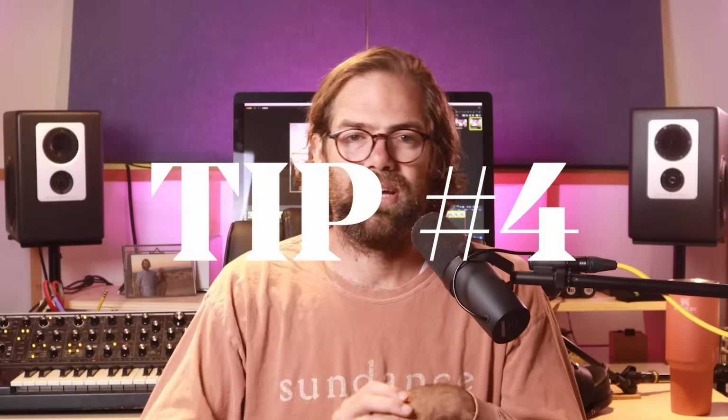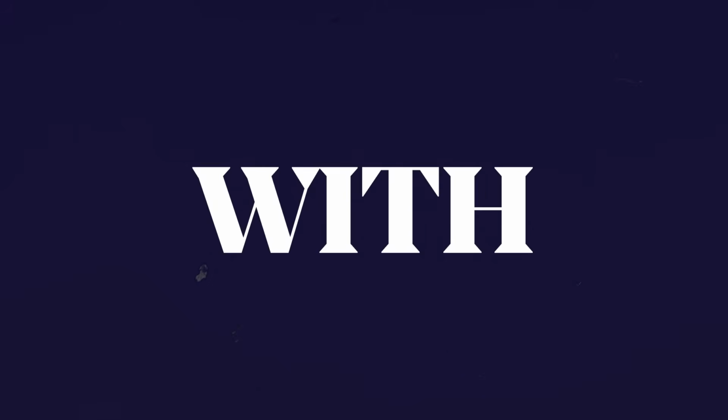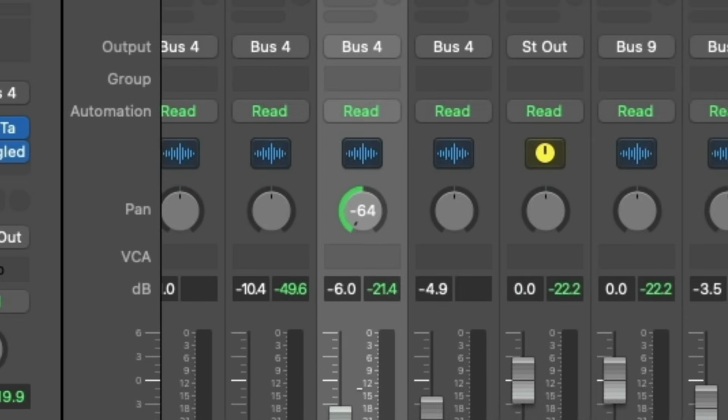Tip number 4: pan early and with context. If you're anything like me, making decisions about panning in the beginning of your journey can sort of paralyze you. After all, in Logic, you have 127 options for panning. Pro Tools has 100 positions on both left and right.